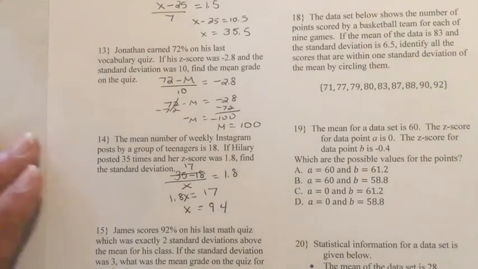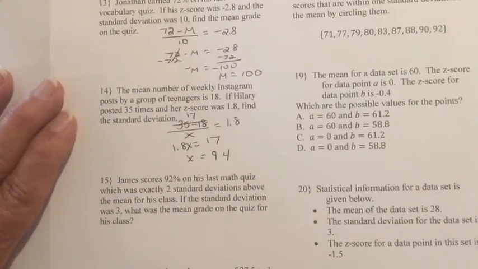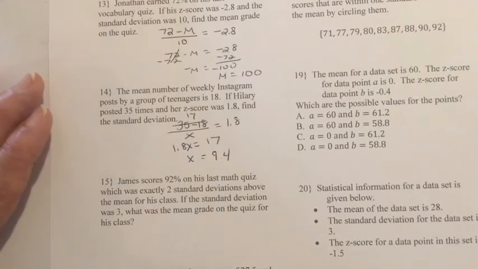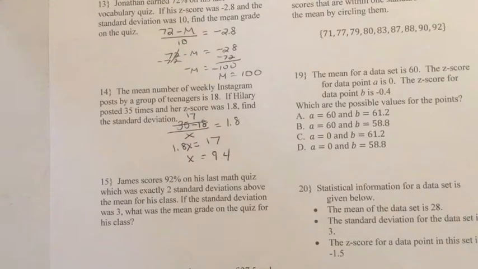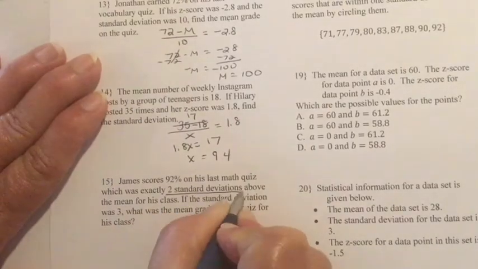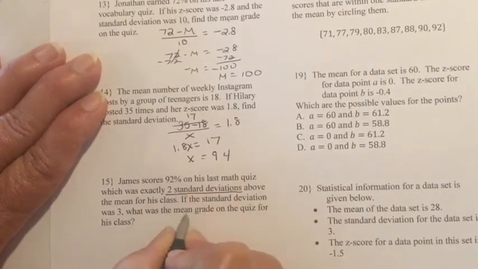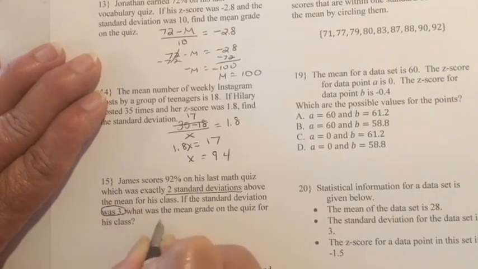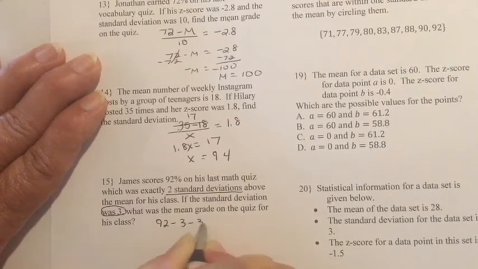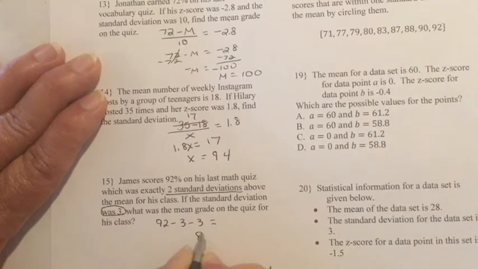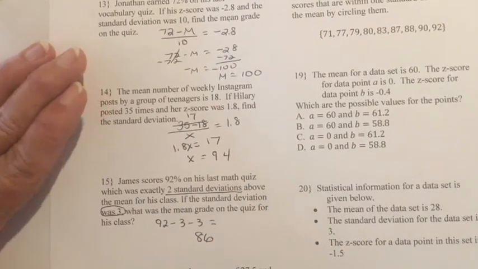Okay, so on problem 15, James scored a 92, which was 2 standard deviations above the average. That means the average in the class was less than what he scored. So your answer has to be smaller than 92. If you put 98, obviously that's bigger than 92 and you did something wrong. He's 2 standard deviations above. So you need to subtract a standard deviation of 3 twice. And that's going to give you the answer of 86 for the class average.